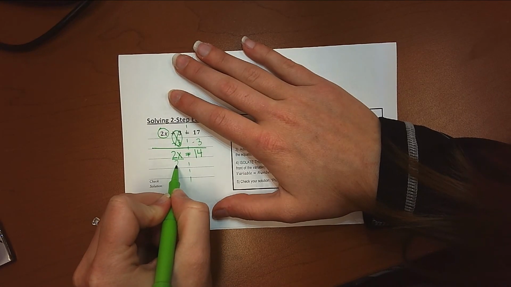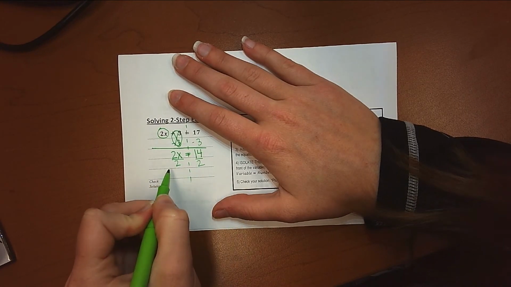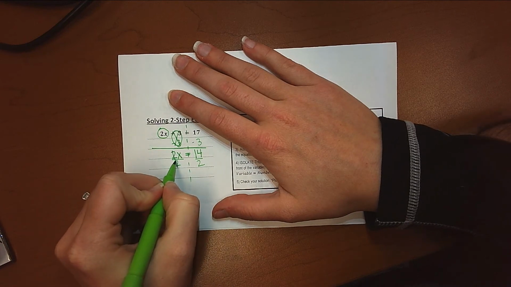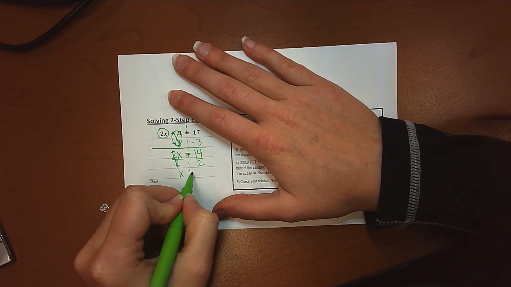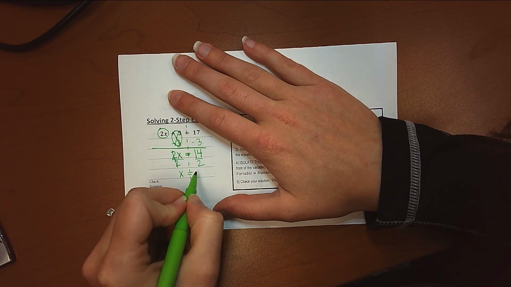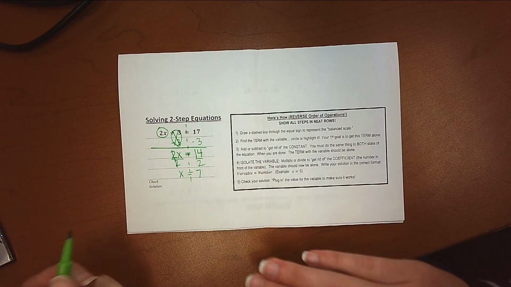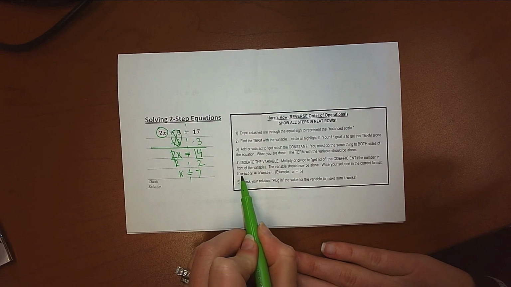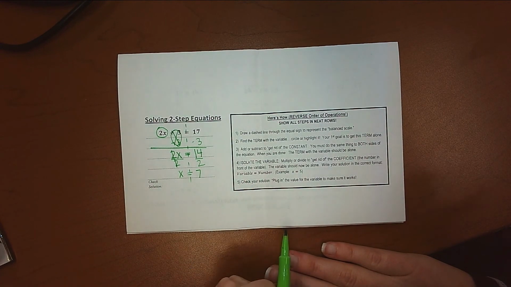The inverse of multiplying is dividing by 2. And if I do it to one side, I must do it to the other. So 2 divided by 2 is 1, and 1 times x is just x. 14 divided by 2 is 7. And so my variable's by itself, x, and I have x equals my number, 7.